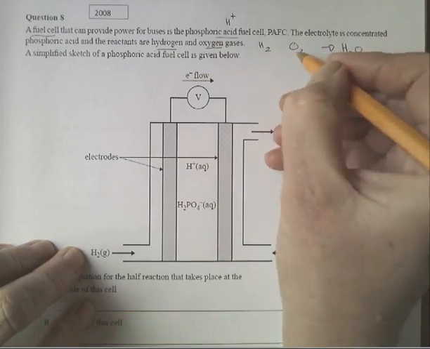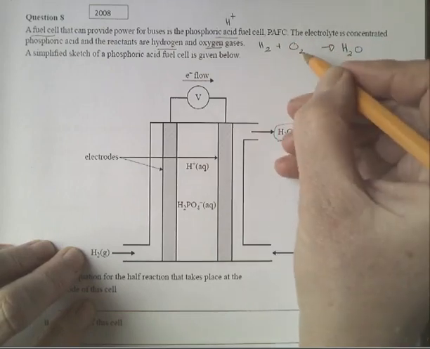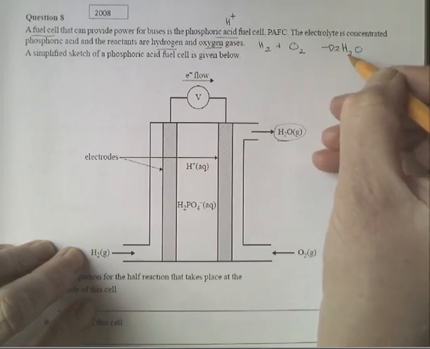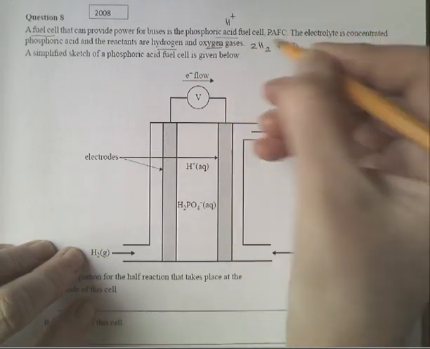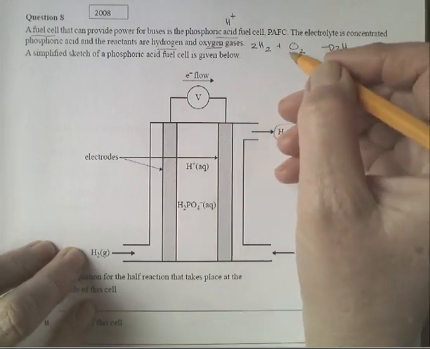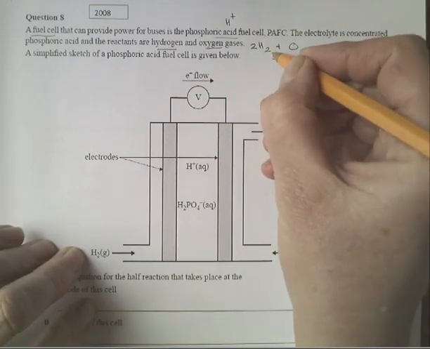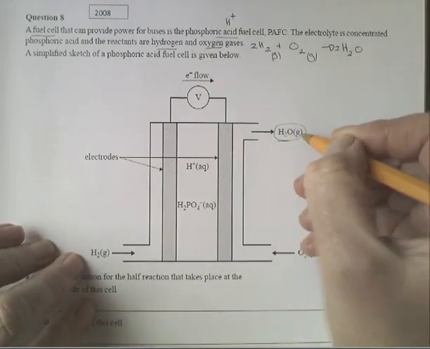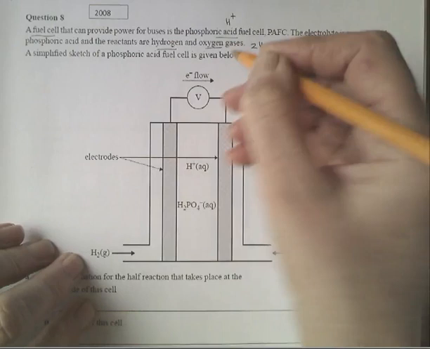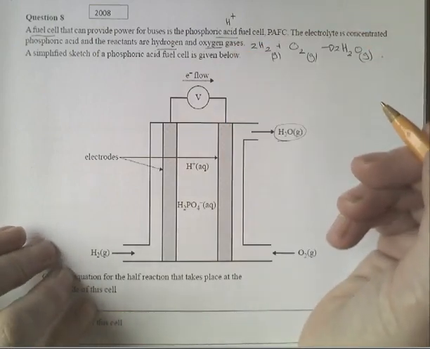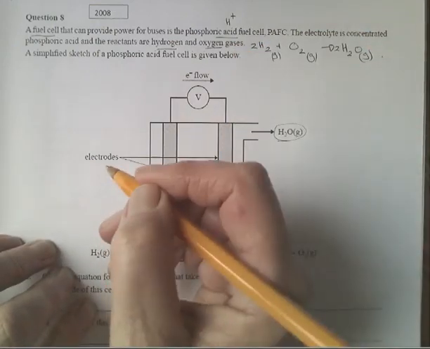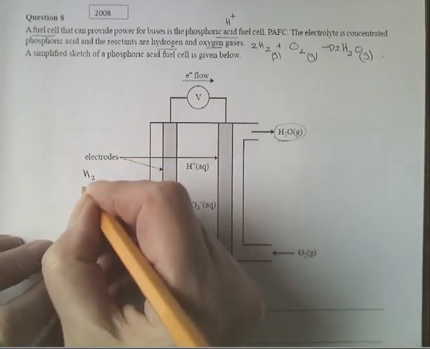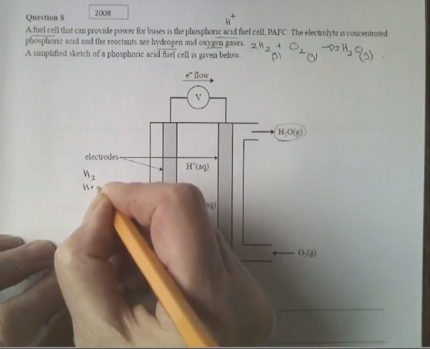If you balance this reaction, you've got two oxygens here, so you need 2 water molecules. That makes 4 hydrogens, so you need 2 hydrogen gas molecules. If you look at the states, it's a gas, and the state here, gas. Okay, so your overall equation is just a normal one. Hydrogen over here, hydrogen molecules, they're sharing their 2 electrons.